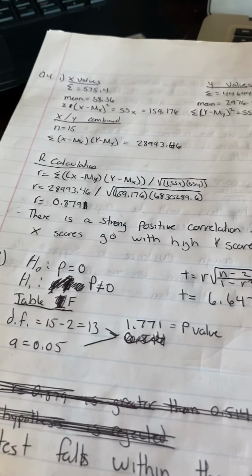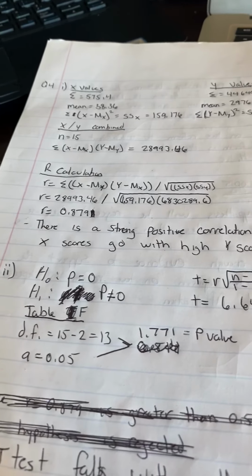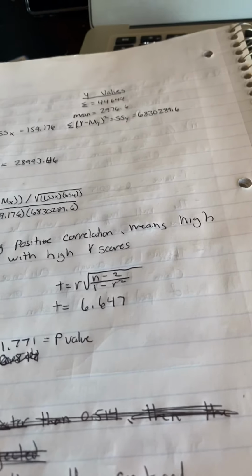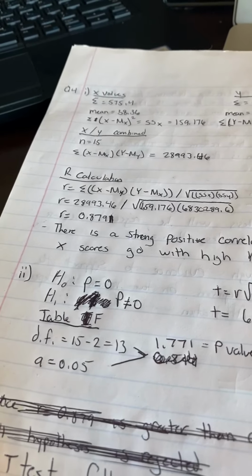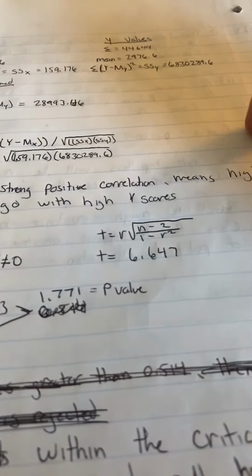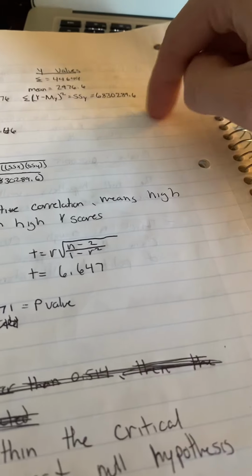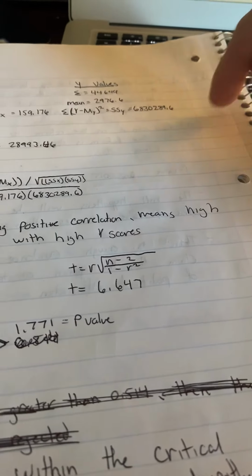After we find that, to interpret its meaning, we see that there is a strong positive correlation, which means high X goes with high Y scores. So on a chart, it's going to be a high positive correlation up top.